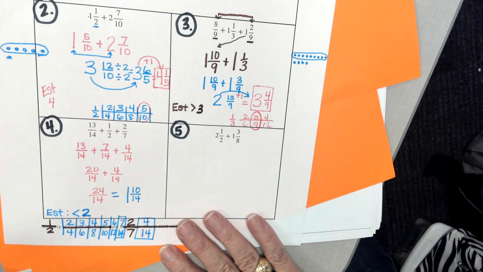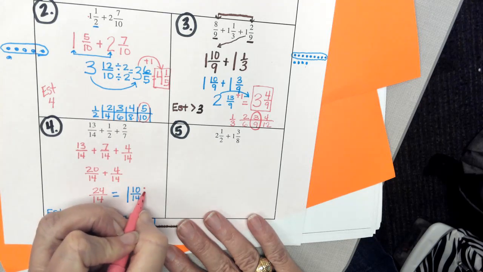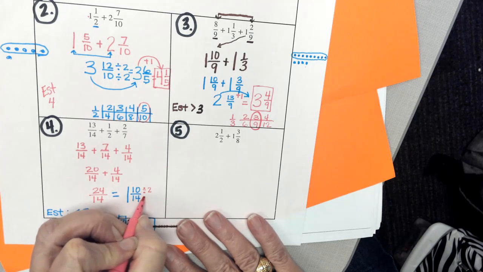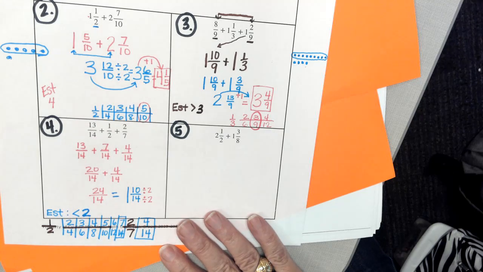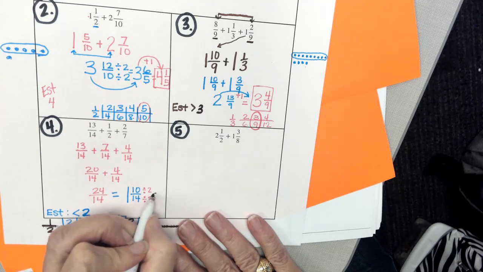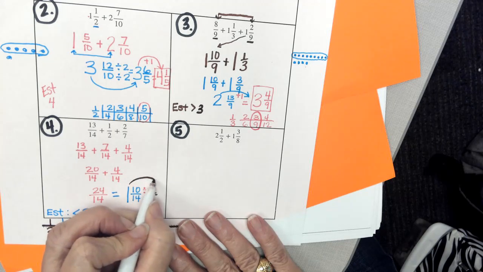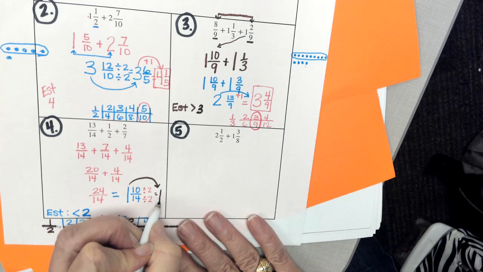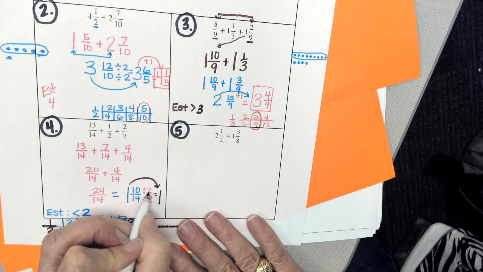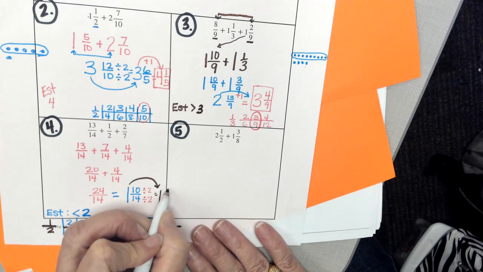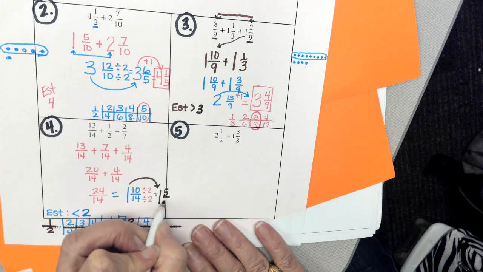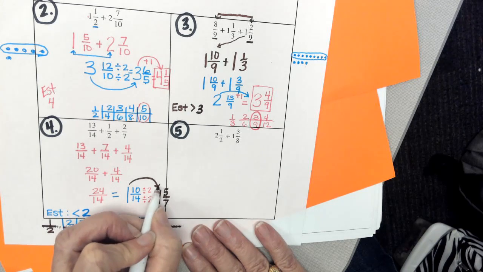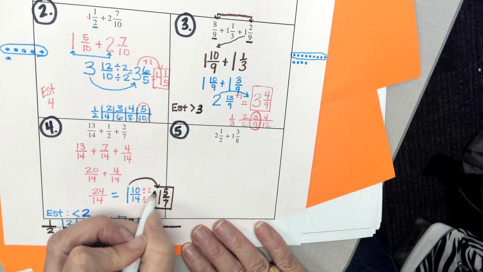So if I divide the top number by 2 and the bottom number by 2, I will get a new fraction. So don't forget about your 1, bring that over, and 10 divided by 2 is 5, and 14 divided by 2 is 7. Your final answer is 1 5/7.